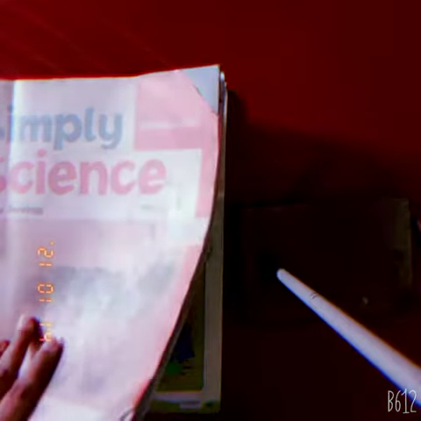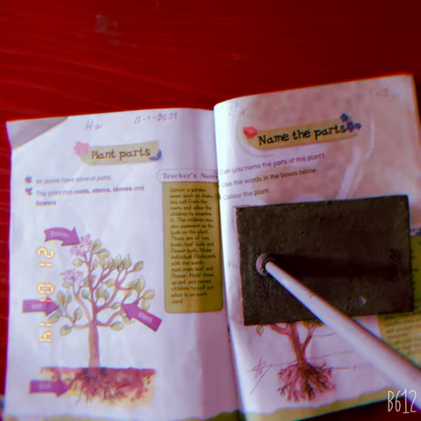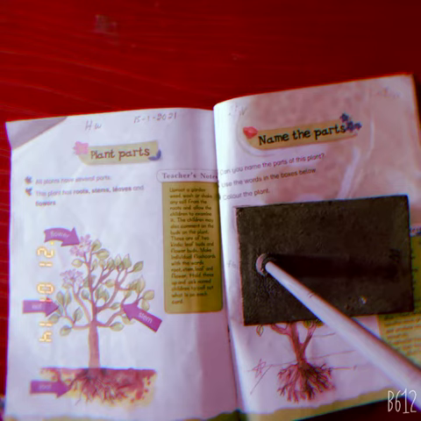Students, open your book to page number 34. Today's topic is parts of plants. All plants have several parts.